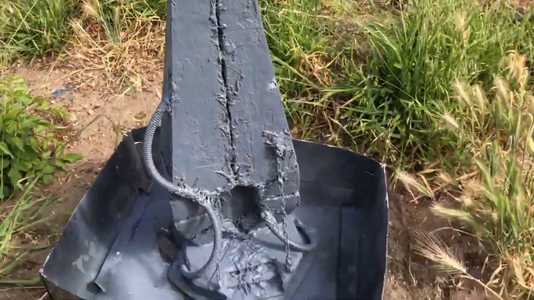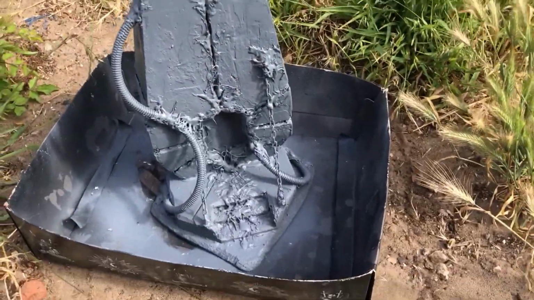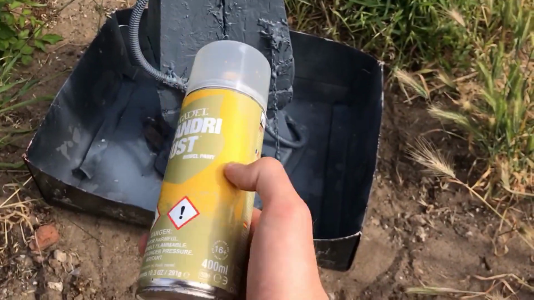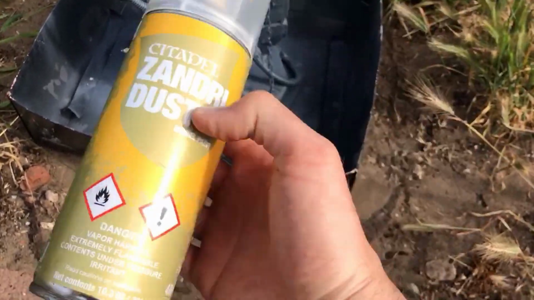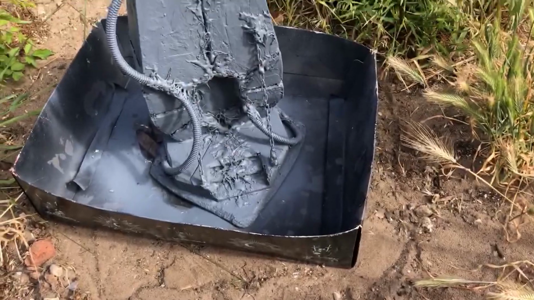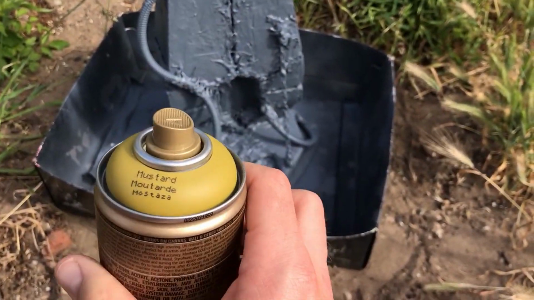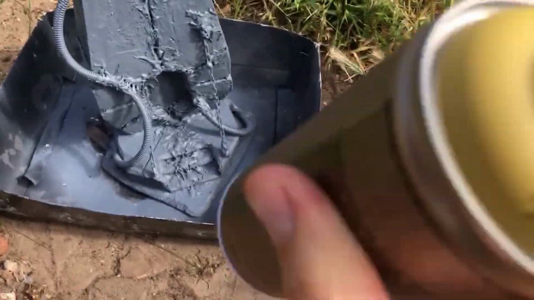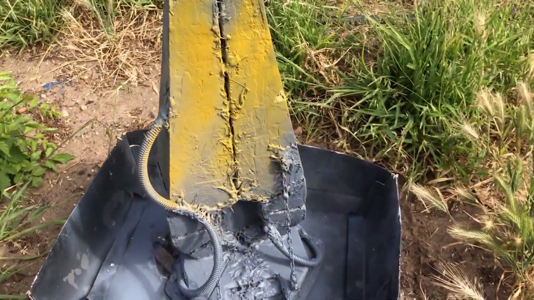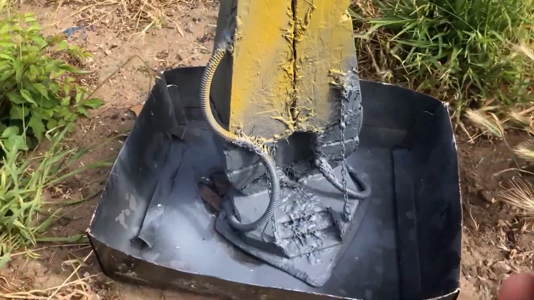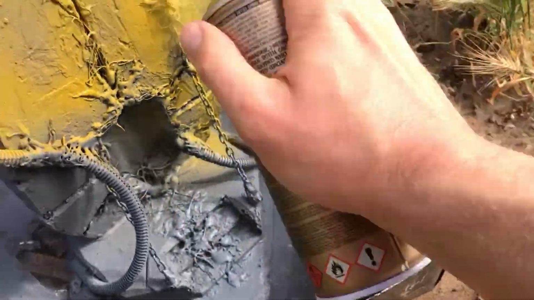Once that's all dried up, time for your primary color. You can use Xandri dust, but if you're in Australia, it's weirdly expensive and hard to find. So I'm just going to use this sort of khaki mustard color. Oh, it's straight up called mustard. Yeah, anything like this, off yellow, greeny yellow, it'll do the job. Just spray paint everything.